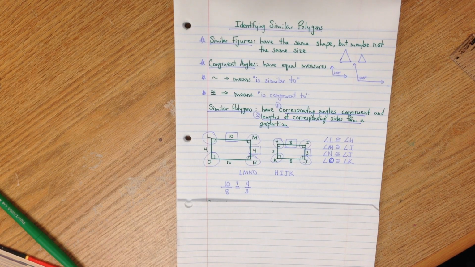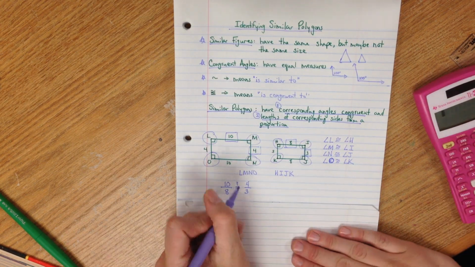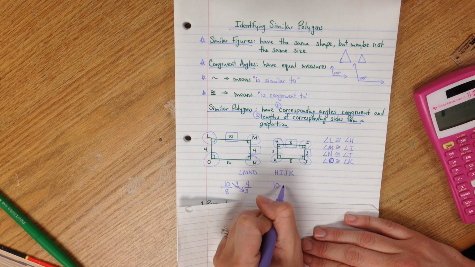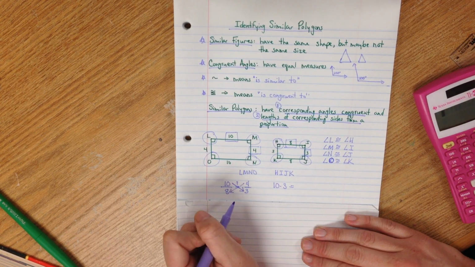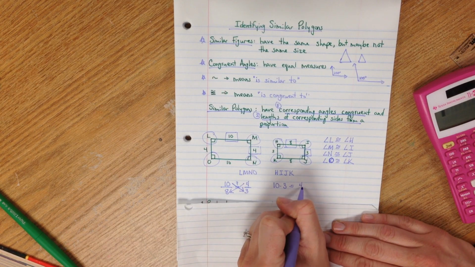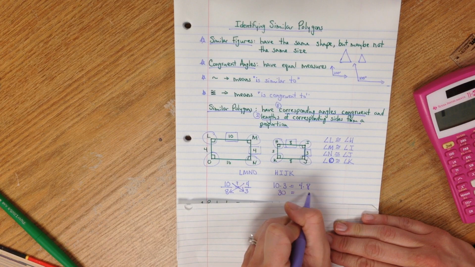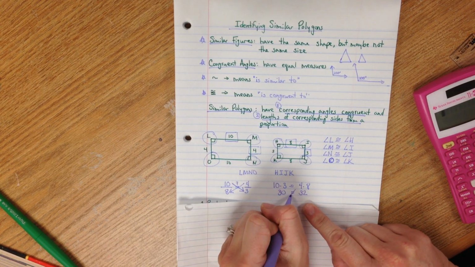Totally forgot to grab my calculator. I could do it without my calculator, but I'm going to grab it so I have it for later. So I'm going to cross multiply numerators times denominators. 10 times 3, and I'm going to see, does that equal 4 times 8? Well, 10 times 3 is 30. 4 times 8 is 32. They do not equal each other.